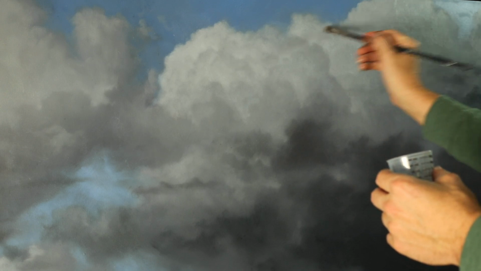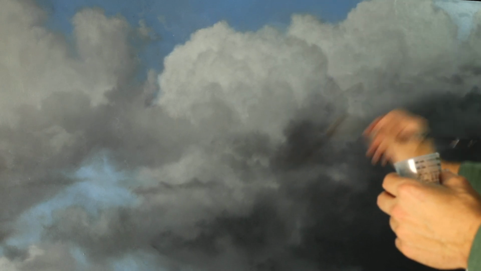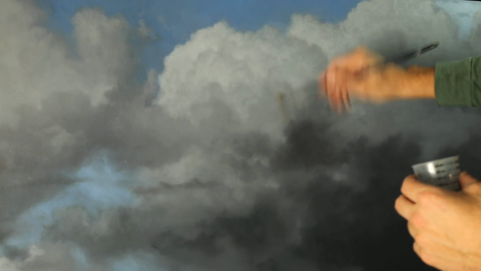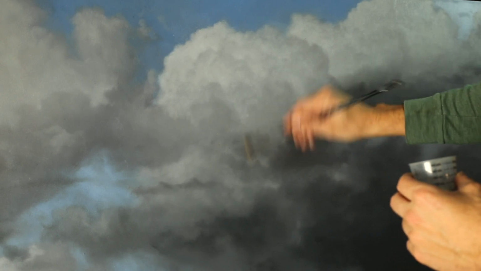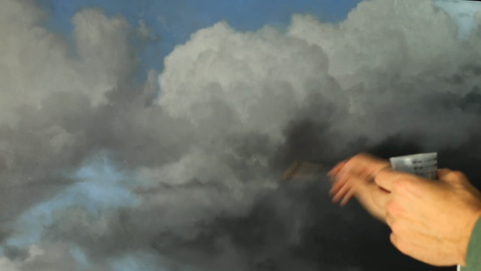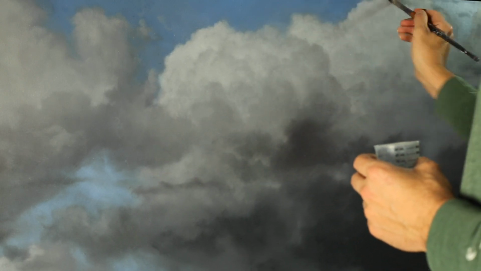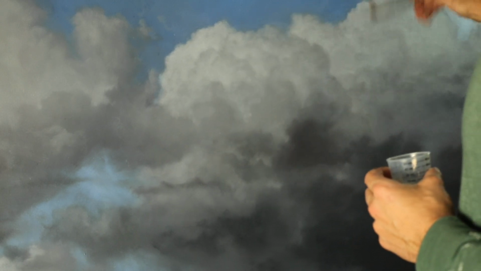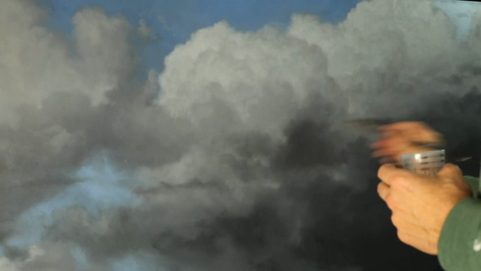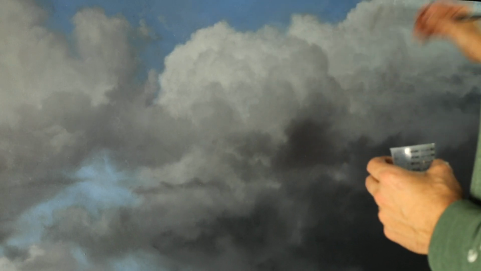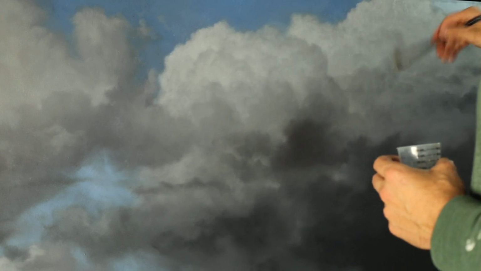Again, very small amounts and just really pushing it. And again, this painting's really dry. All right, so you get the picture here, a really thin layer of your medium. And then we will start glazing.